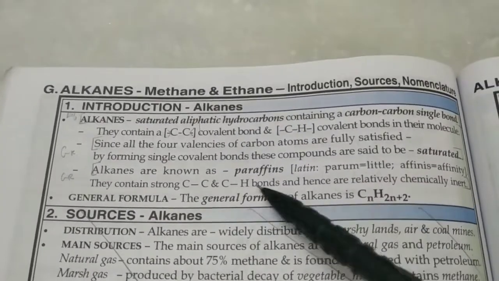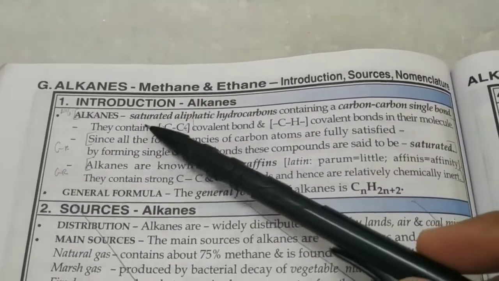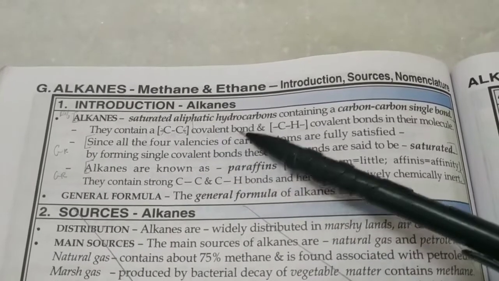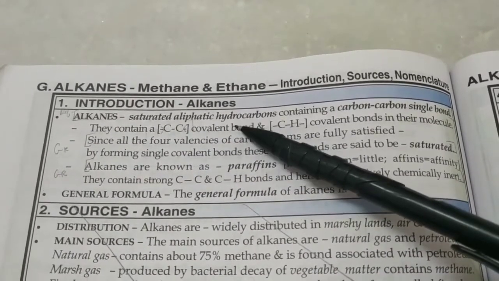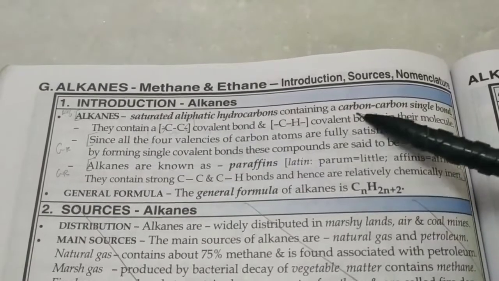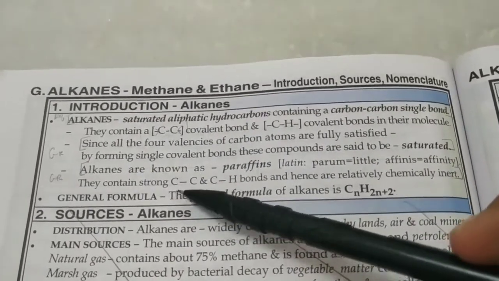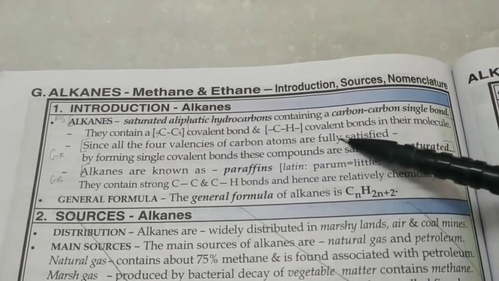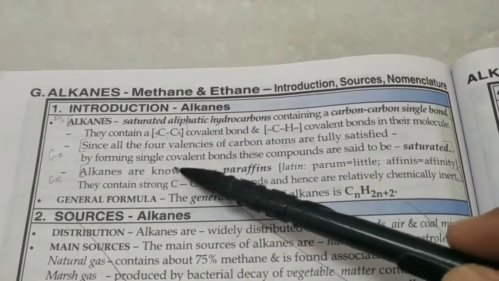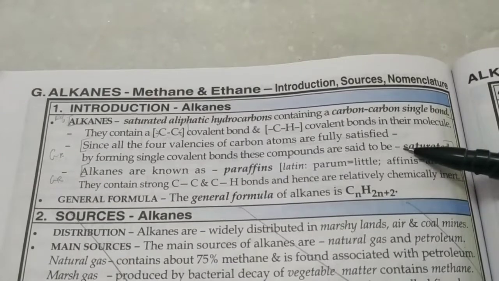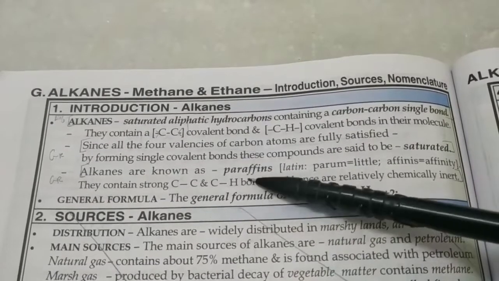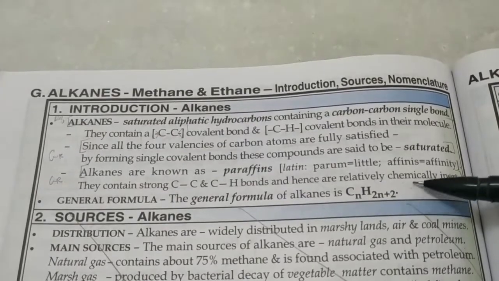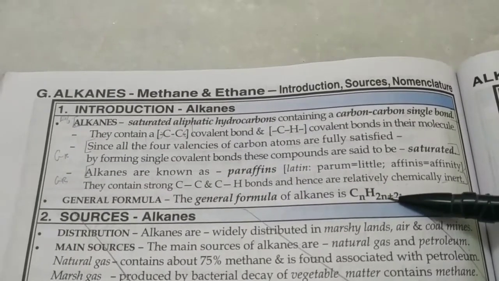So alkanes, definition: they are saturated, that means they have only carbon-carbon single bonds. Aliphatic, that means they are straight chain. Hydrocarbons, that means they have only hydrogen and carbon. And their identity is the carbon-carbon single bond, although we can't really call it a functional group. Since all 4 valencies of carbon are fully satisfied by forming single covalent bonds, we call it saturated. They are also called paraffins, and they are comparatively less reactive, so almost inert. And the general formula is this.